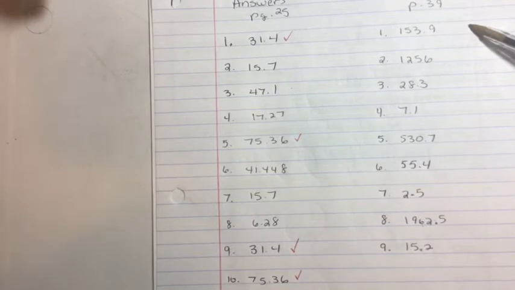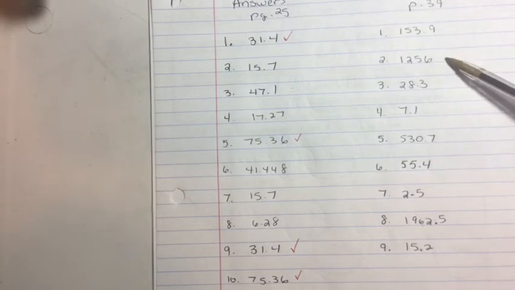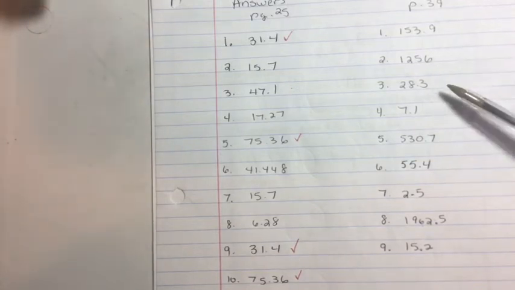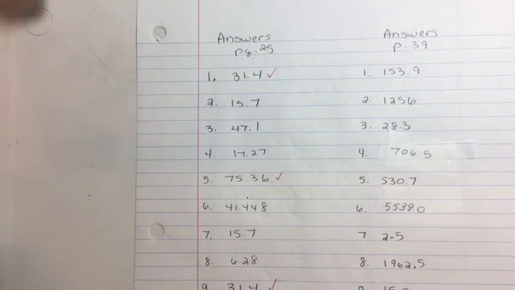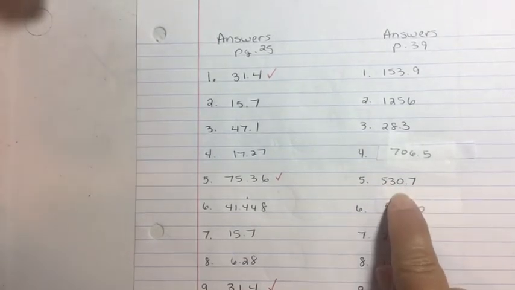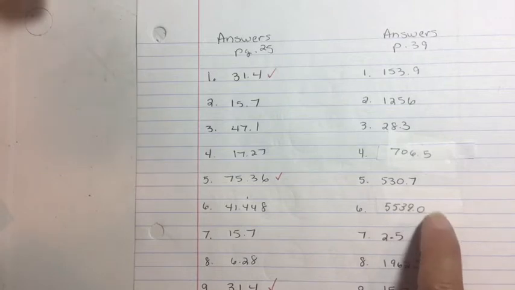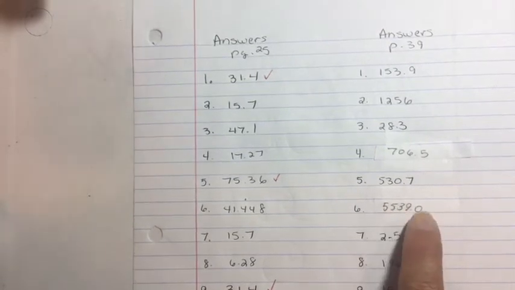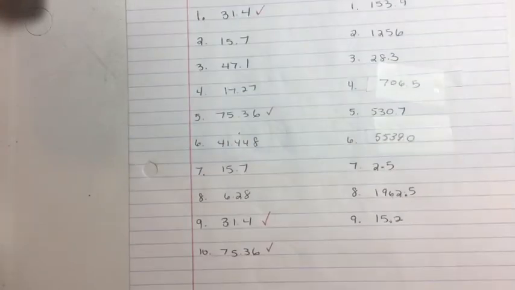Okay, page 39 answers. Number 1, 153.9. Now these, they do say that you should round them to the nearest tenth. So please make sure you've rounded correctly. Number 2, 1256, 1256. Number 3, 28.3. Okay, so number 4 was 706.5. Number 5, 530.7. Number 6, 5,539.0. It rounded up the 9 to a 10. If you left off the 0.0, that's fine. Number 7 is 2.5. Number 8, 1,962.5. And number 9, 15.2.